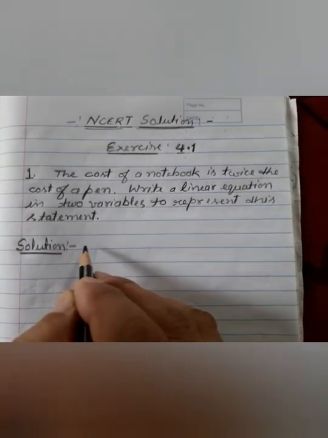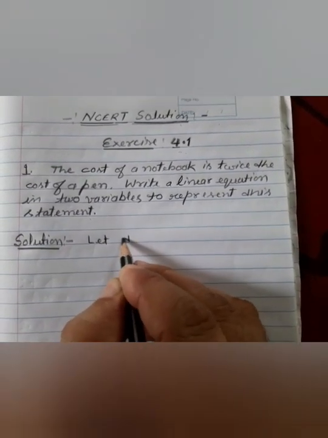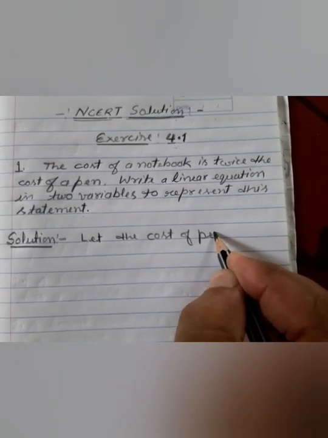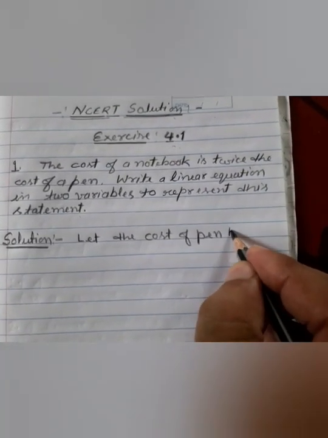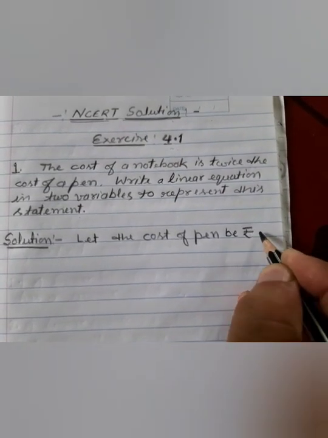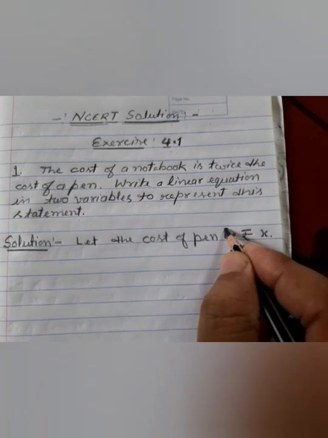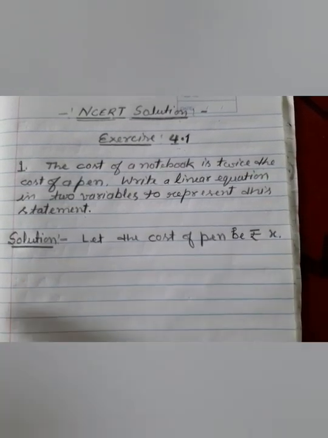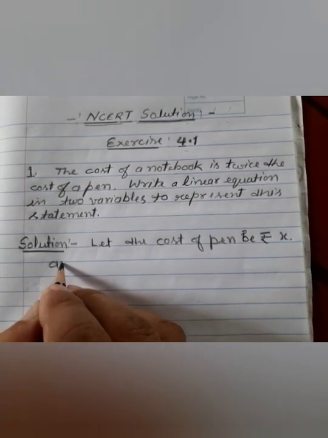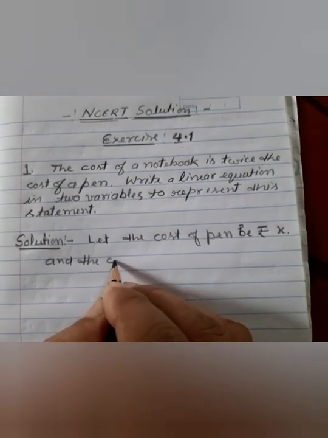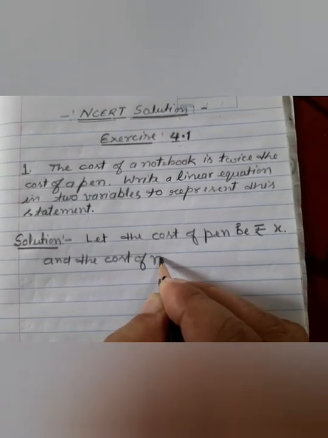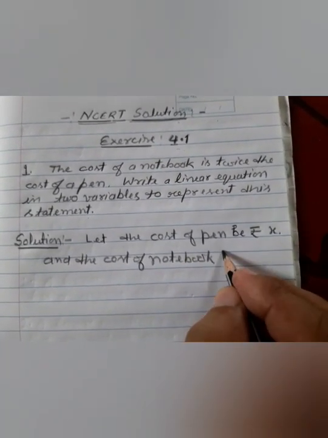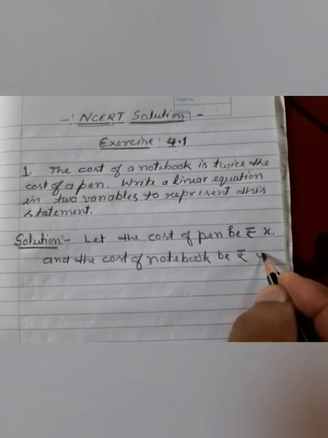Let the cost of a pen be rupees x and the cost of a notebook be rupees y.